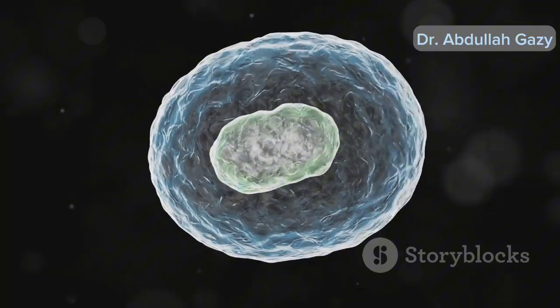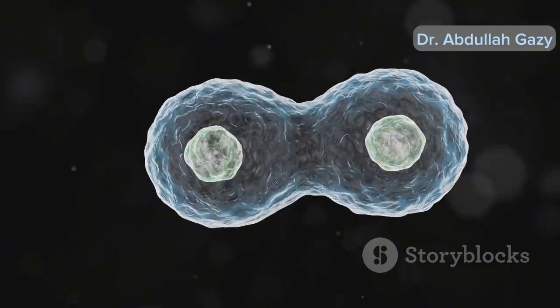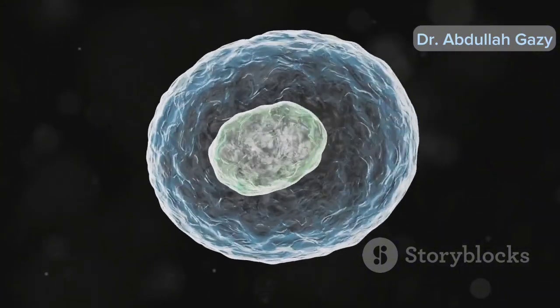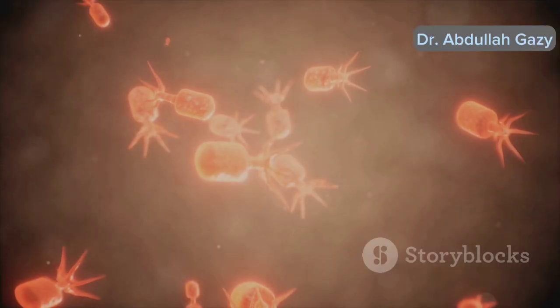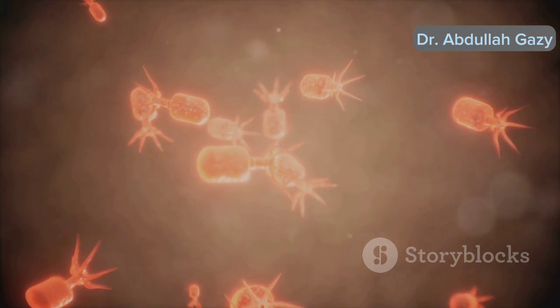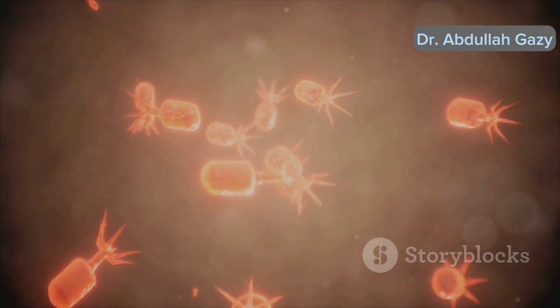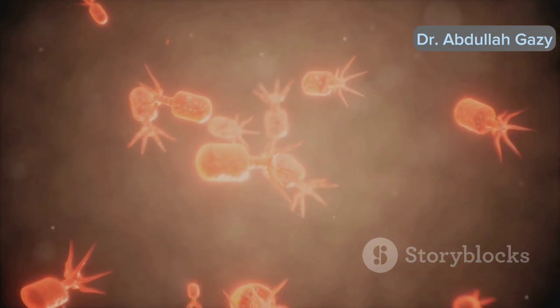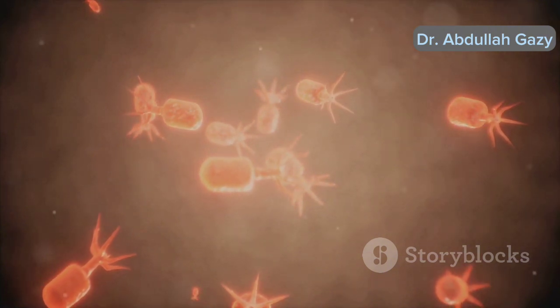This thin, flexible barrier surrounds every cell, acting as a gatekeeper and protector, maintaining order. The cell membrane is essential for life, providing structure and security. It regulates what enters and exits the cell, ensuring a stable internal environment, much like a city's infrastructure. Without it, the cell's carefully orchestrated processes would descend into chaos, leading to dysfunction.